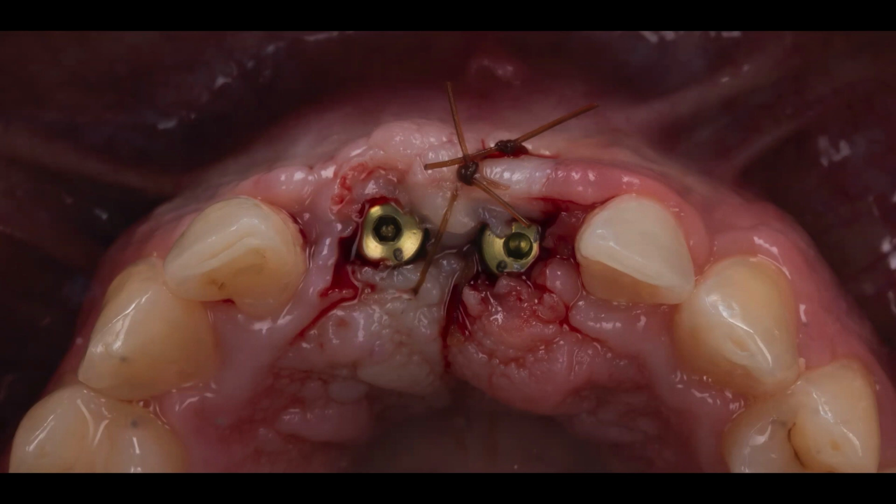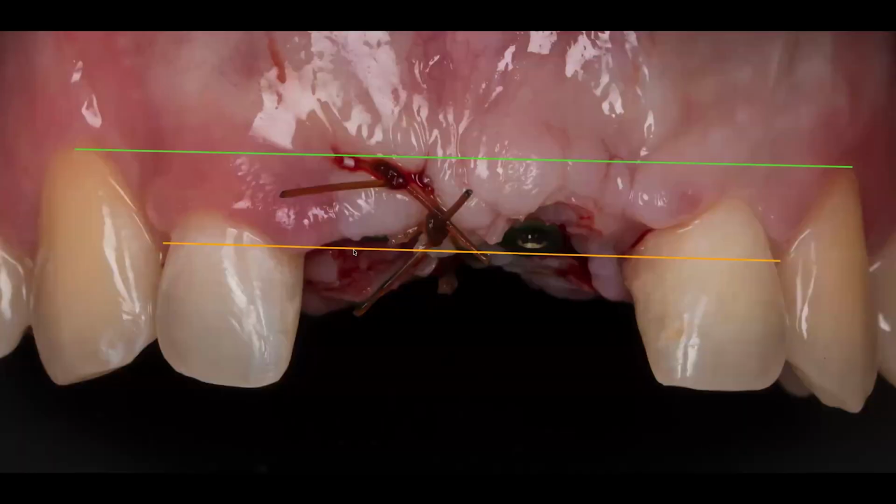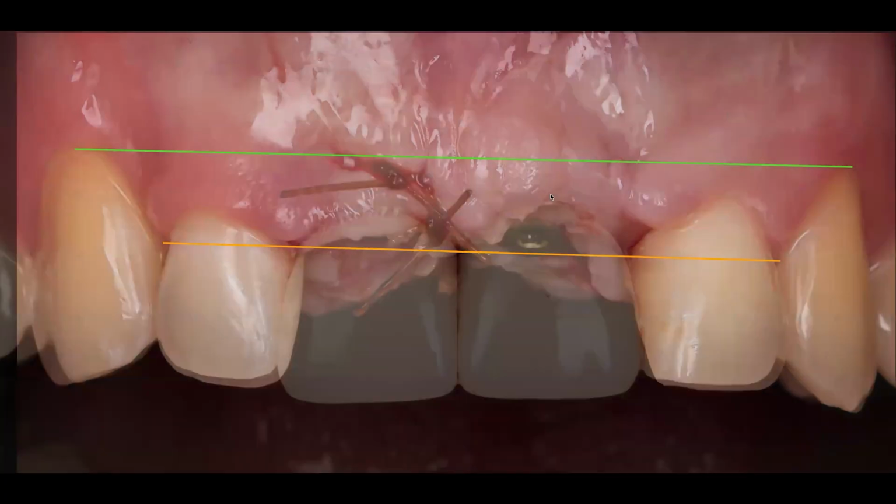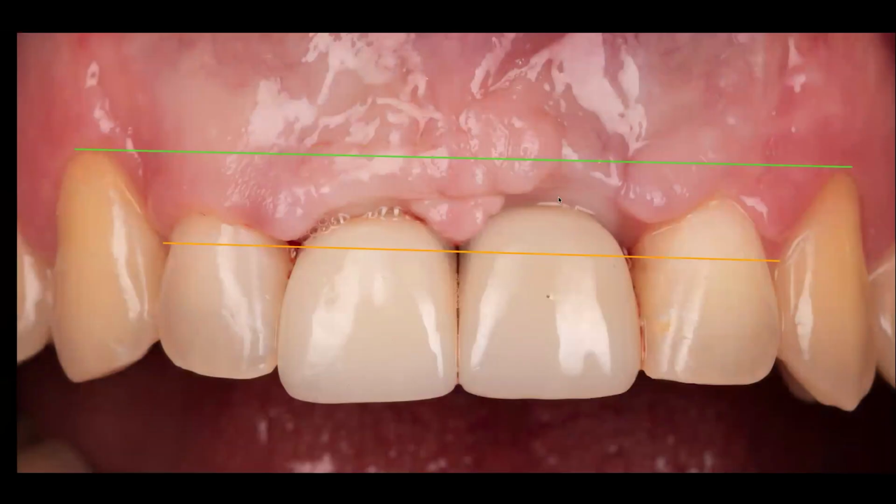And you can see these are 6 millimeter healing abutments. We have a lot of tissue, and your papillae are already built. You just need to place temporary crowns and start shaping the zenith there. So, this is what we did. We delivered temporary crowns, and we sent it back to the dentist.